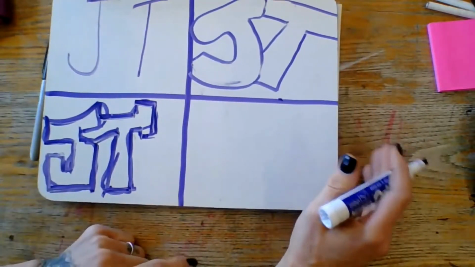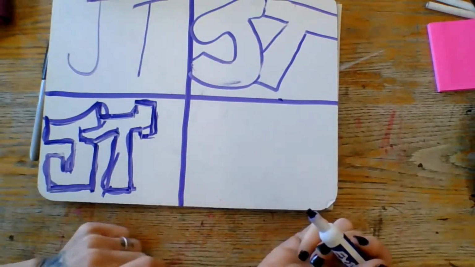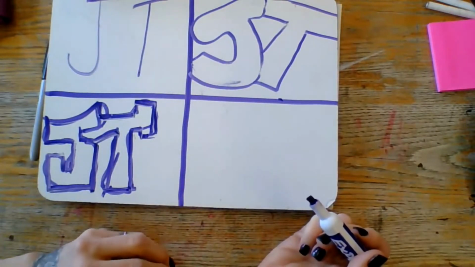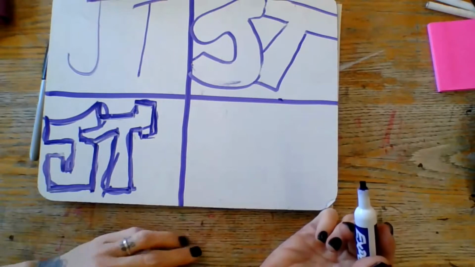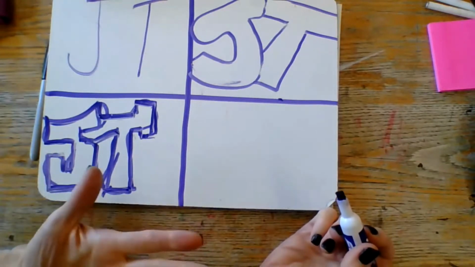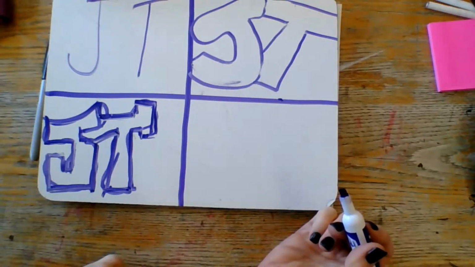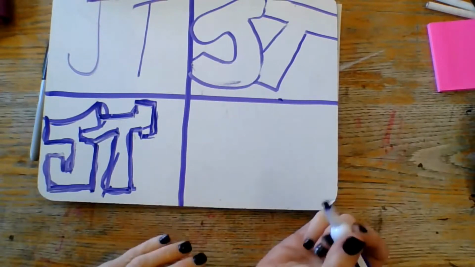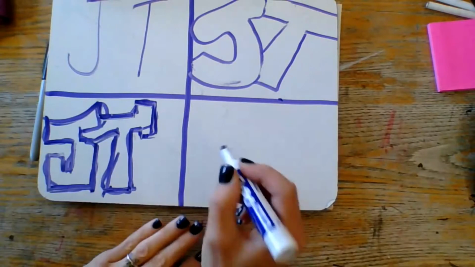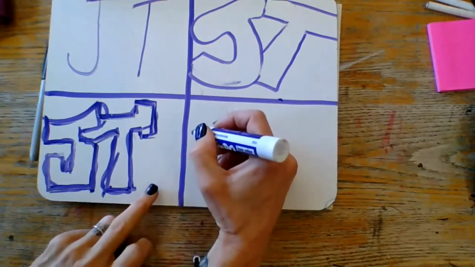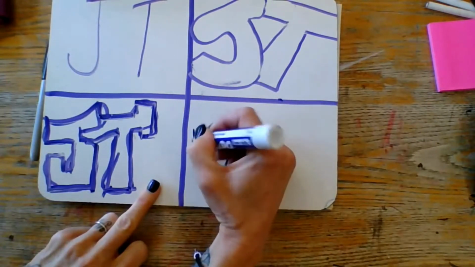The last one, this last one is to add a small, like, little detail that makes it your own. So it could be an arrow, it could be a heart, it could be a squiggle, it could be anything that you add on to this that makes it true to you, something that says something about you.